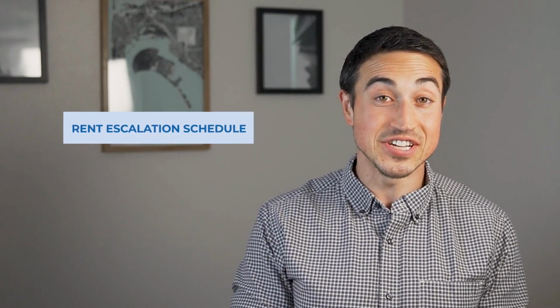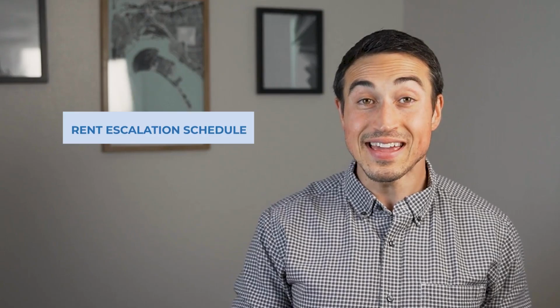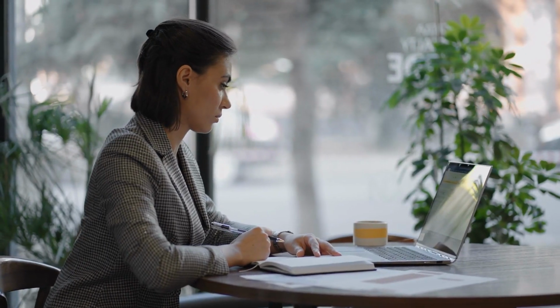And to make sure the details of these increases are made very clear up front, most commercial leases are going to include what's referred to as a rent escalation schedule directly within the lease document itself, specifying exactly what the rent is going to be at each individual escalation and when each of these increases is scheduled to occur.